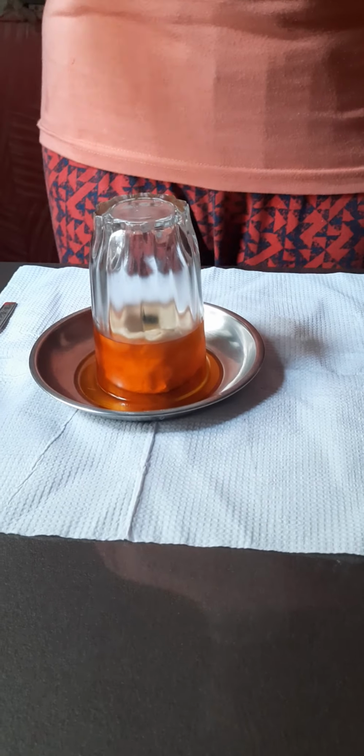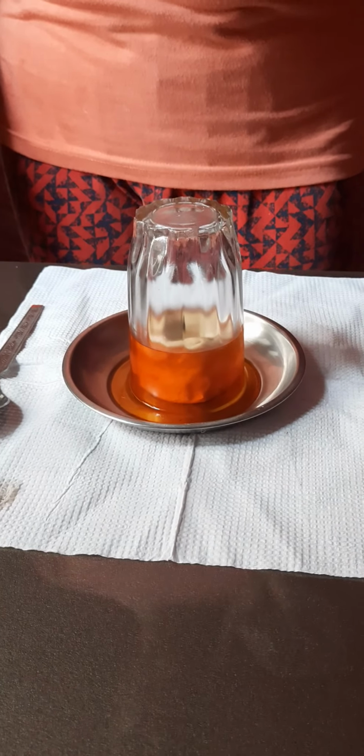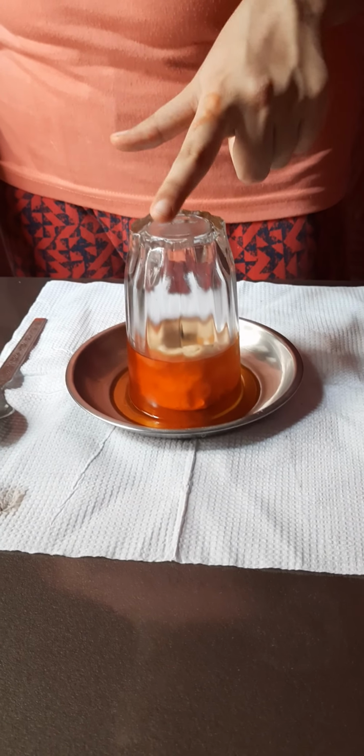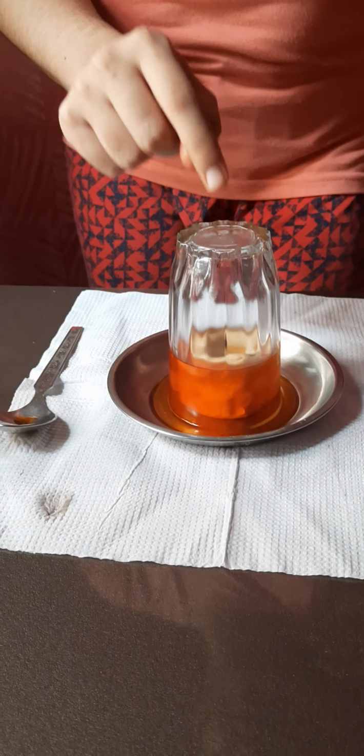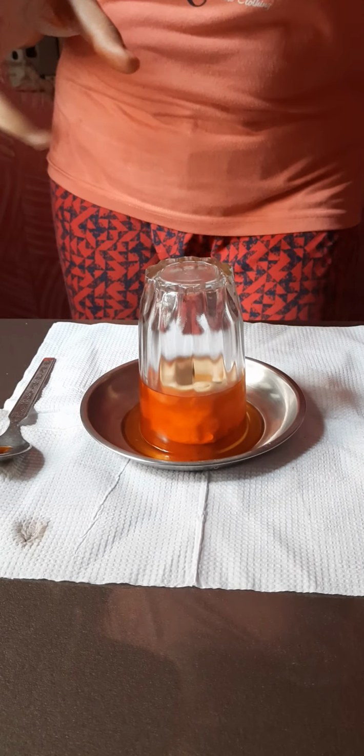You can see now as the flame has gone, the air inside the glass has been used up. Now the diya inside it doesn't have any more fuel. It doesn't have fuel to burn, so it's gone out. Now after it has gone out, the air inside the glass is completely used up. Now we can say the glass is empty, but not.